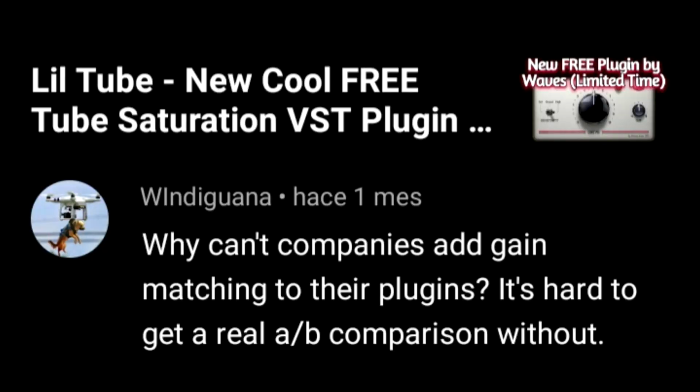Why can't companies add gain matching to their plugins? It's hard to get a real A/B comparison without. Yeah, you're right. It's pretty cool when plugins have the gain matching function. I love it when plugins have that, because you get a real sense of what the plugin is doing. You get the real result, right?